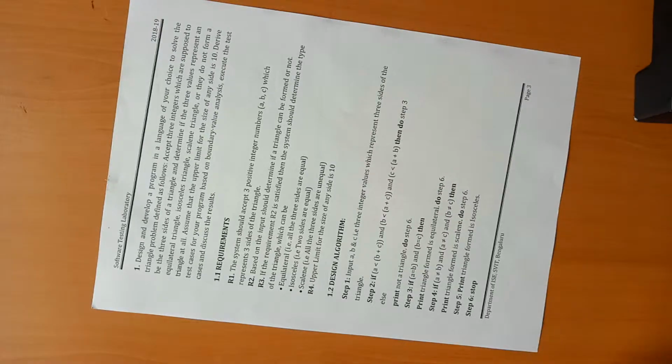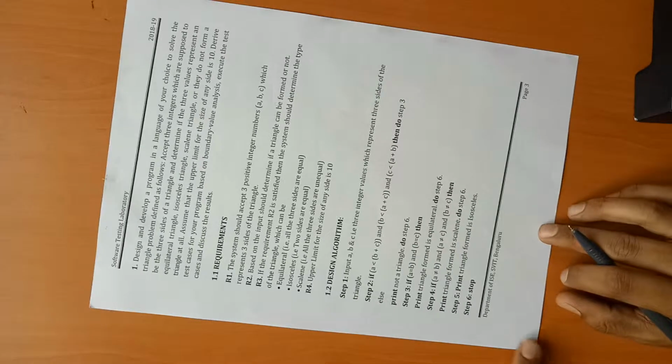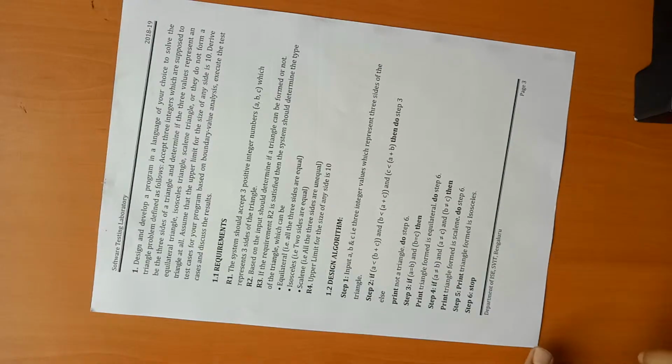Then coming to the design. Design is nothing but the algorithm for a particular code. In that, the first step is to give the input, that is A, B and C, the 3 sides of the triangle. Step 2 is to check whether the triangle is formed or not using this condition: if the value of one side is less than the sum of the other 2 sides, it meets the requirement, and then we can say the triangle is formed.